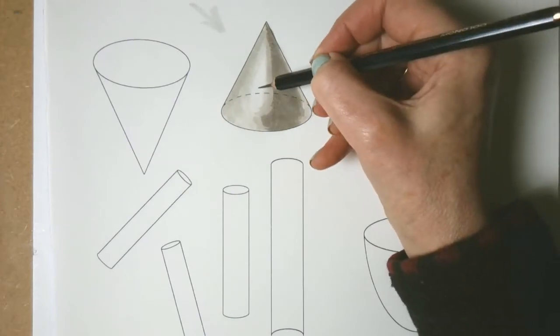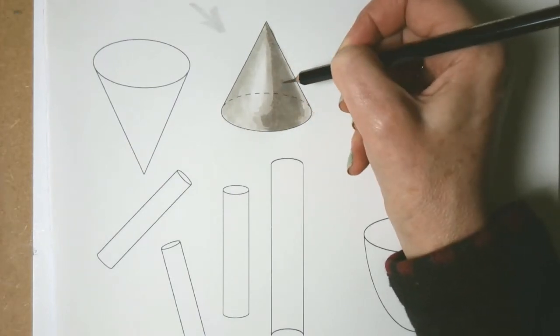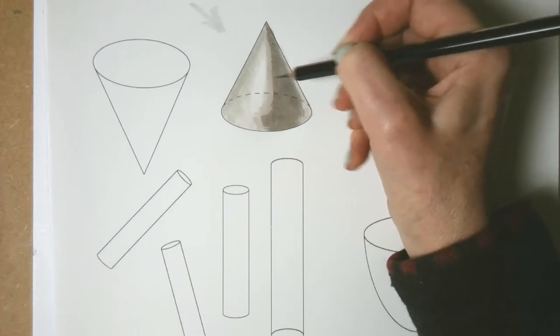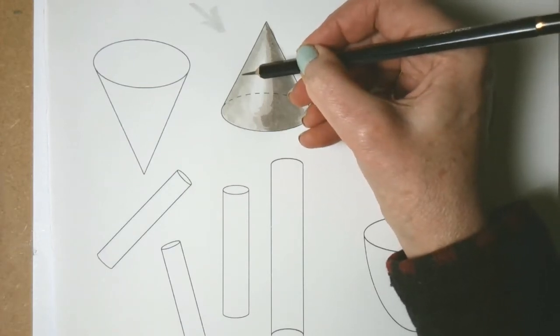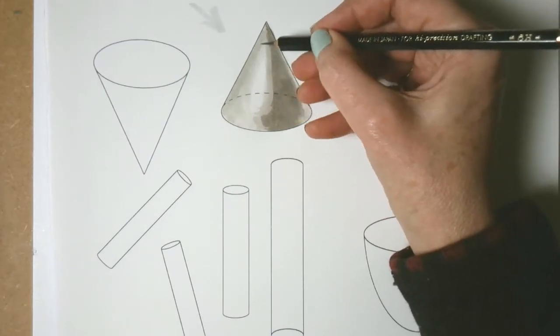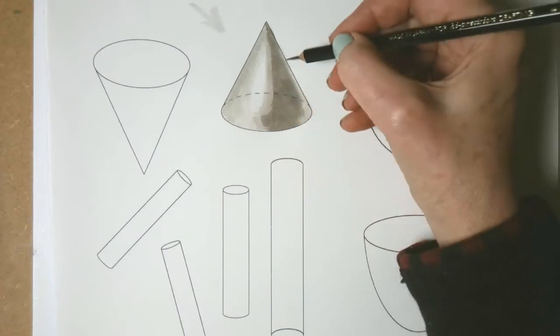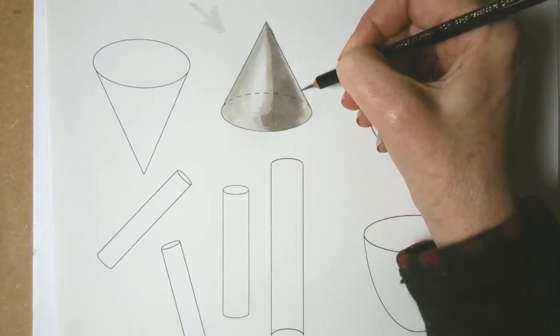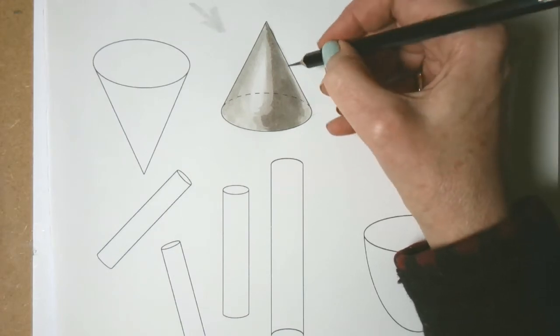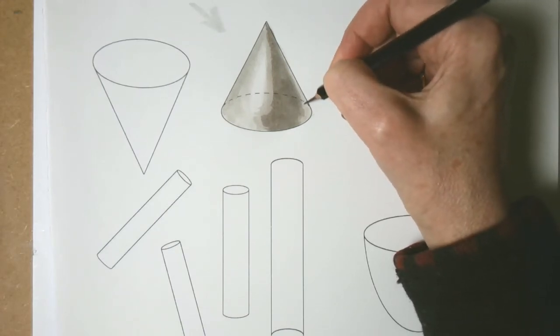So we can break that down into 4 main areas. So we've got highlight, deepest shadow, slightly darker shadow here and here, and intermediate in this area and down the right hand side where you have the reflected light.